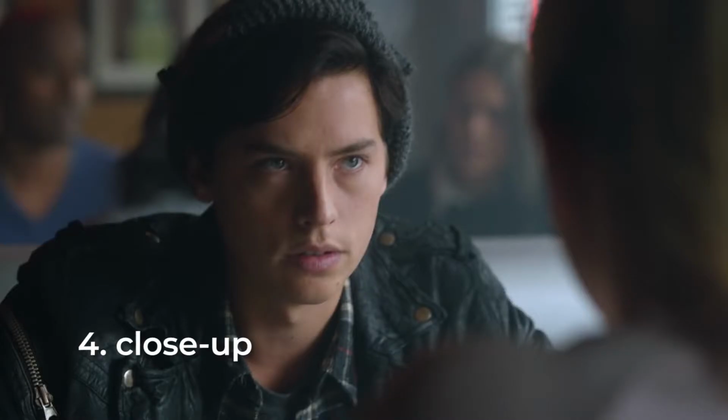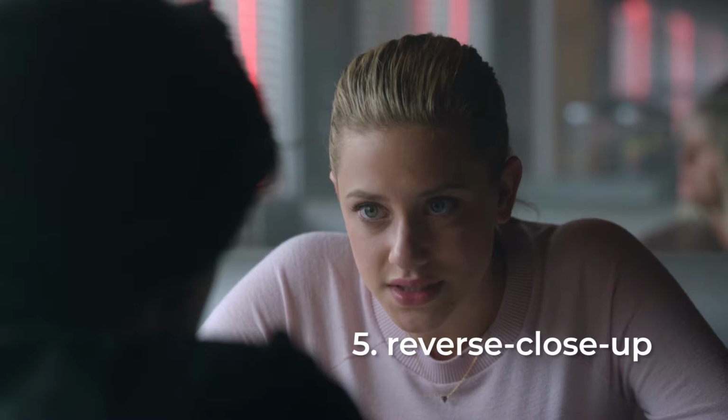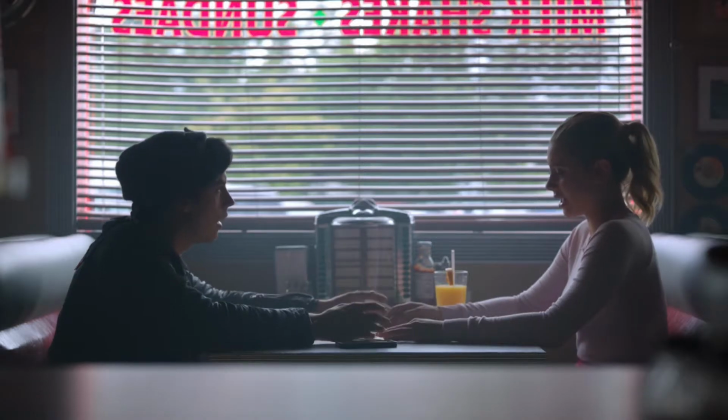To add further intensity to a dialogue scene, a director can shoot shot reverse shots in close-up. This puts greater emphasis on actors' facial expressions and communicates emotion to the audience. We can use these different shot sizes to draw the audience in and out of a conversation and more effectively communicate character emotions. Here, as Betty freaks out about the Black Hood, she backs off emotionally from Jughead, and the camera reflects this by backing off from a close-up into a two-shot.